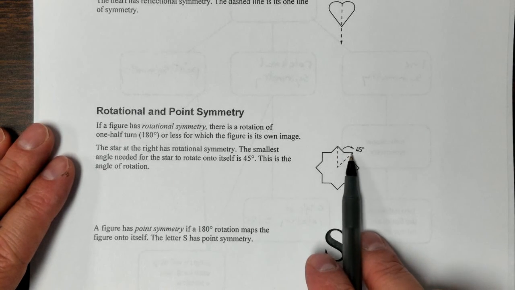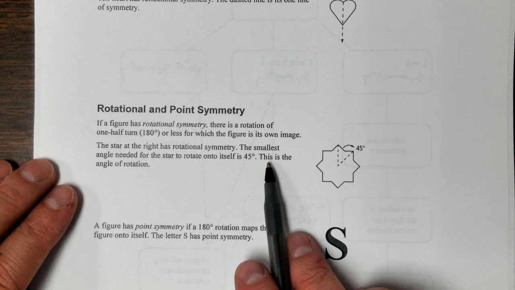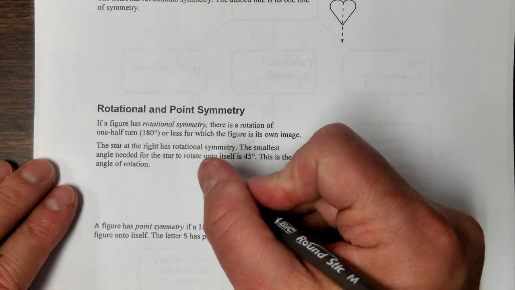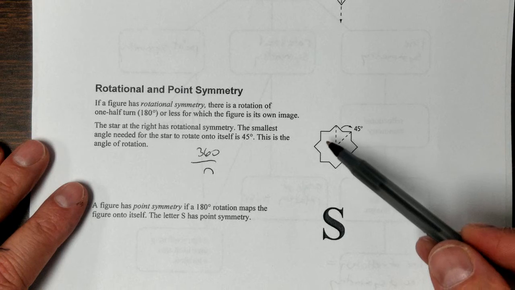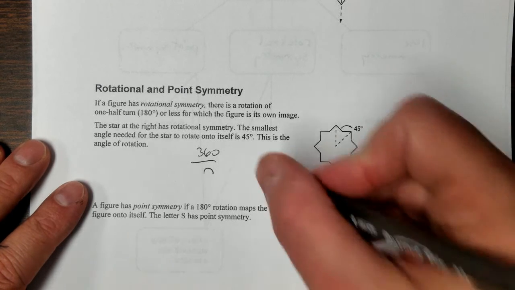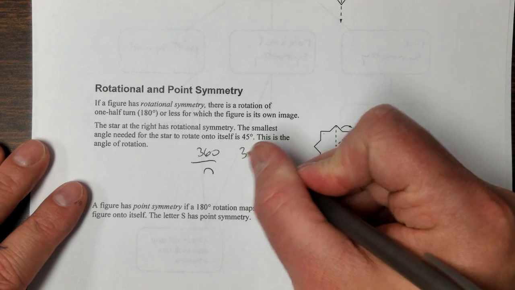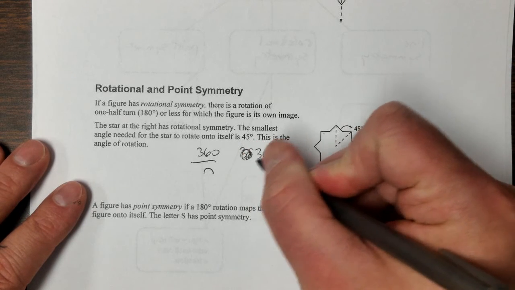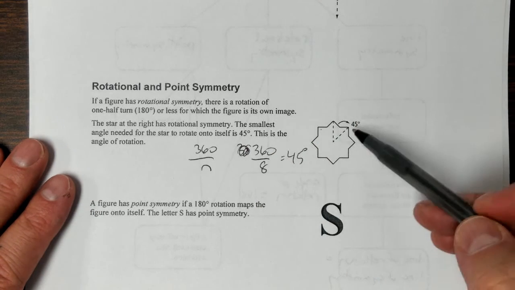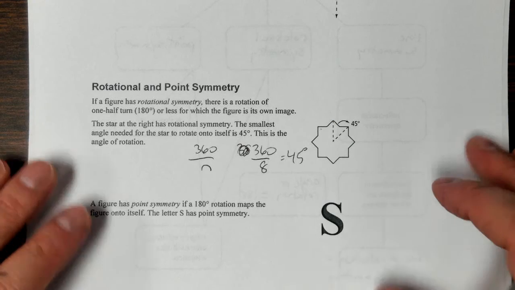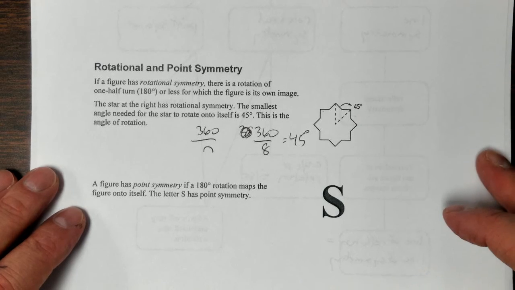Rotational is when it's turned. And remember from the other part of the notes, to get the angle, you do 360 over n. In this case, it has 8 sides because, well, you can count the points. And so you do 360 divided by 8, and that's how you get 45 degrees. So if you turned it 45 degrees, then it would line up.